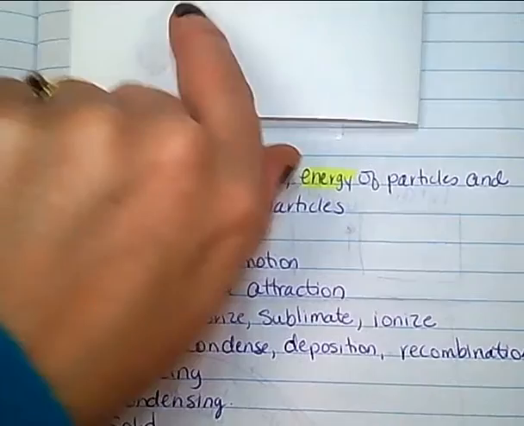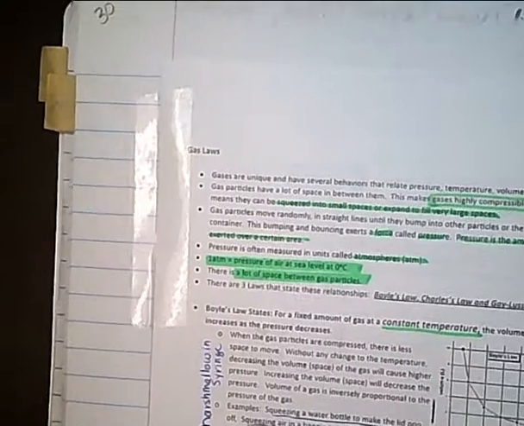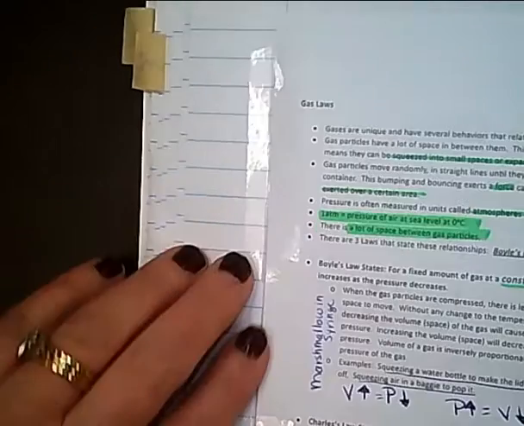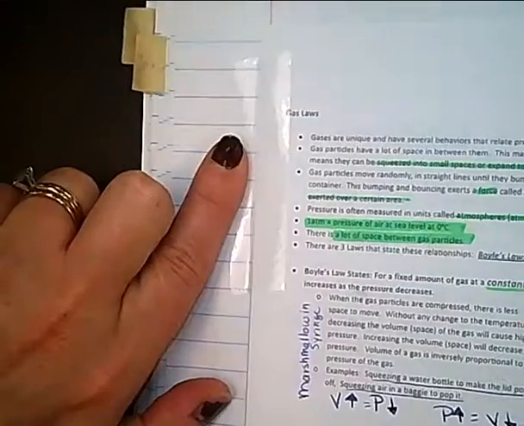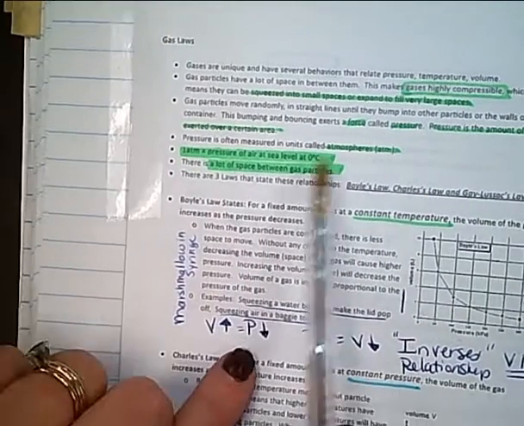All right, page 30. These were the gas laws. So gas laws, and notice this has a front and back. So what we did is we taped it just on one side so that we can flip it back and forth. So our gas laws, we read this together in class, and we talked about each of the gas laws.